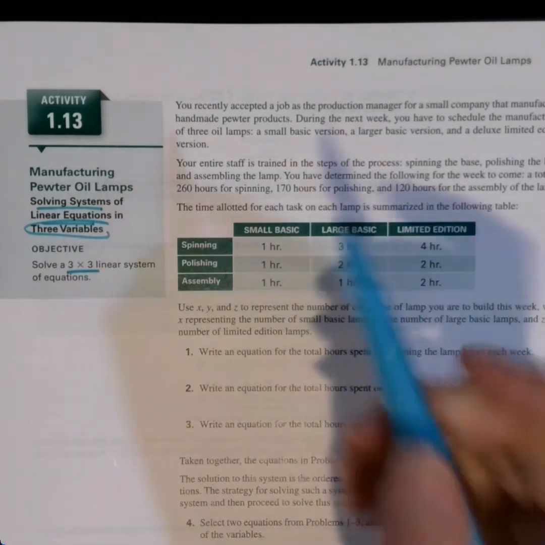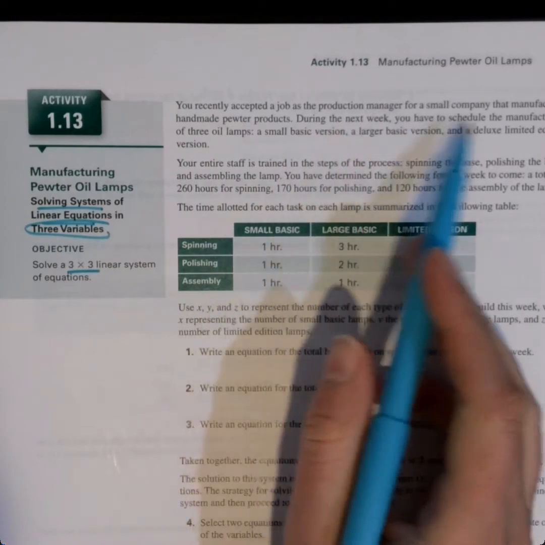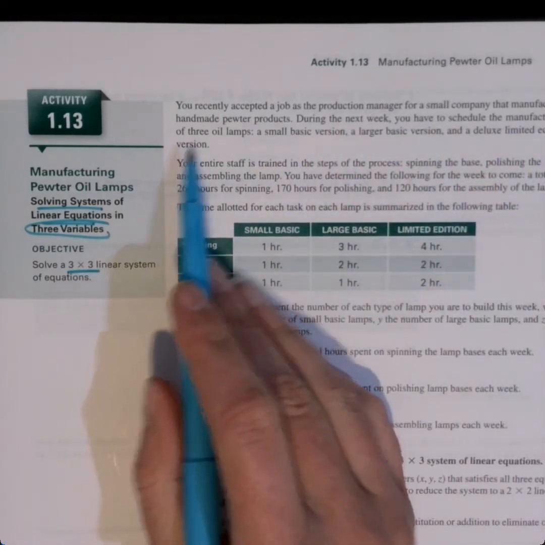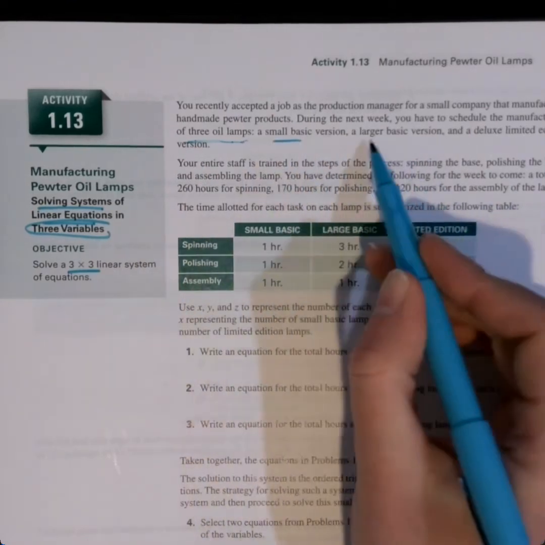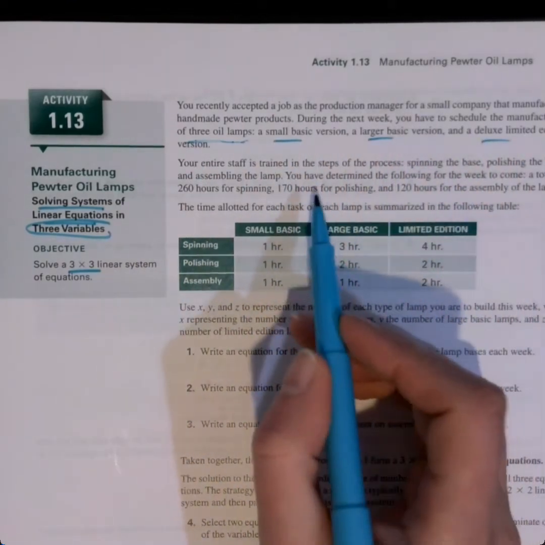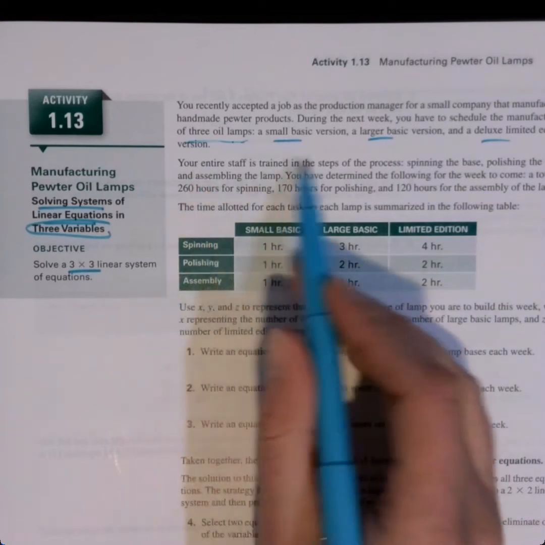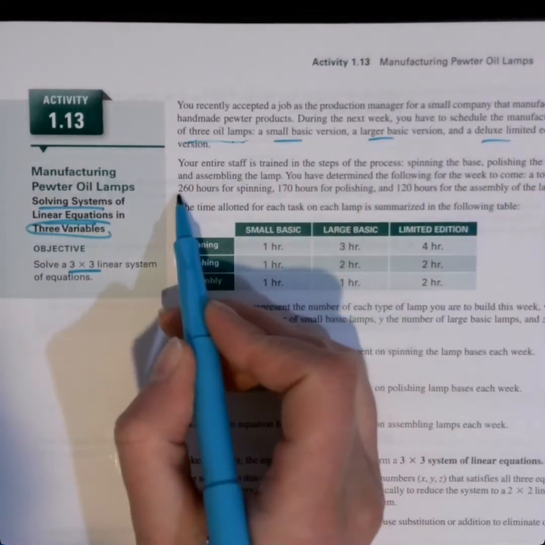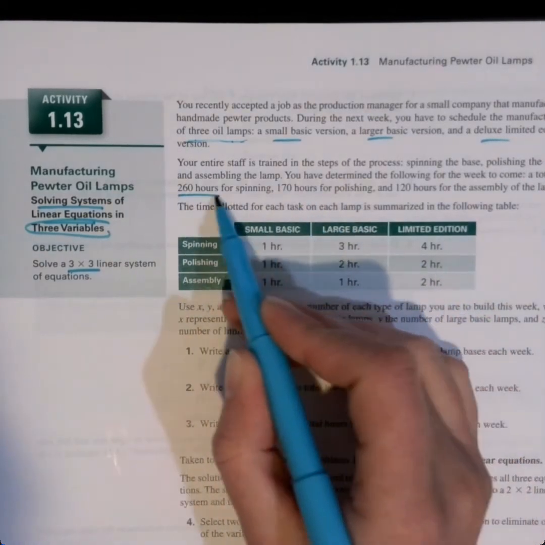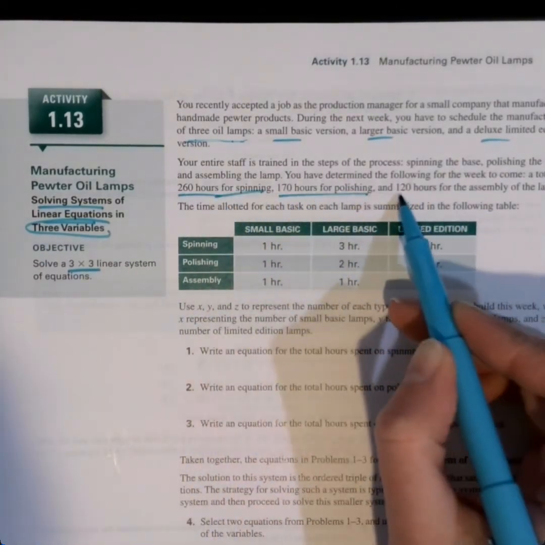We are working for a company that sells pewter lamps. We're going to make three different kinds of oil lamps. We got small, large, and deluxe. And we've determined for our needs that we need a total of 260 hours for spinning, 170 for polishing, and 120 for assembly.